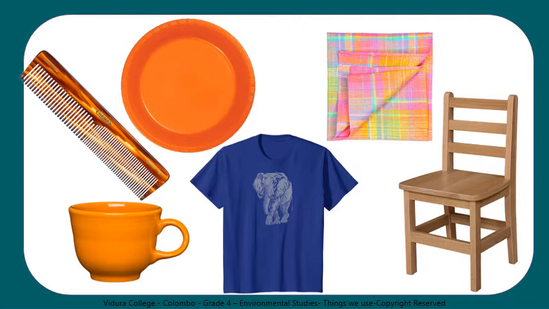Now we are going to talk about how to clean them and how to store them properly. When some objects or goods become dirty, we have to clean it properly. Then it will be easier for us to maintain it in good way and we can use it for a long time. For example, the comb.